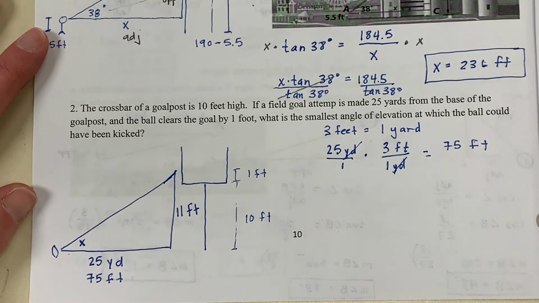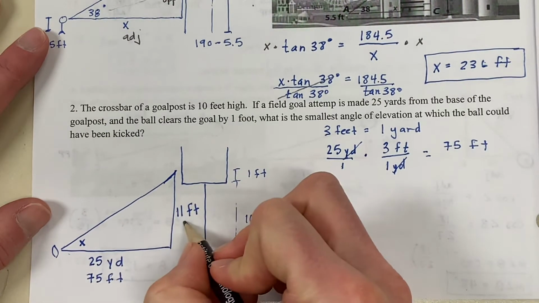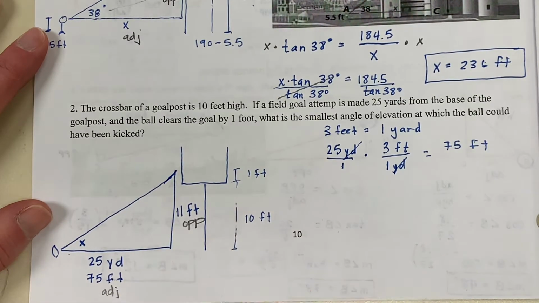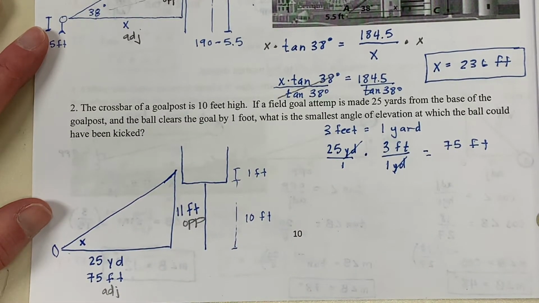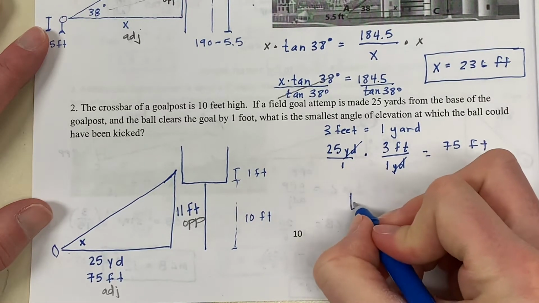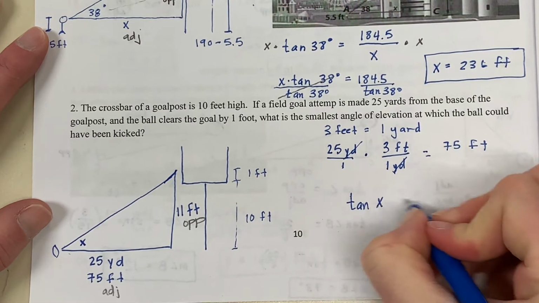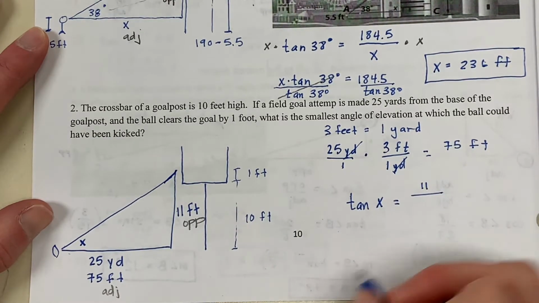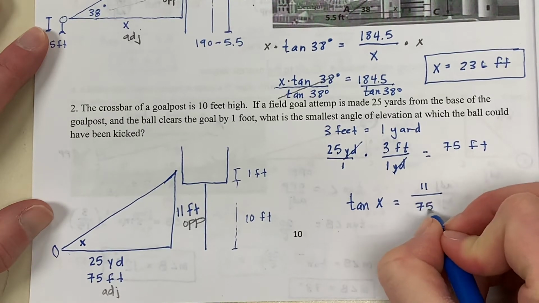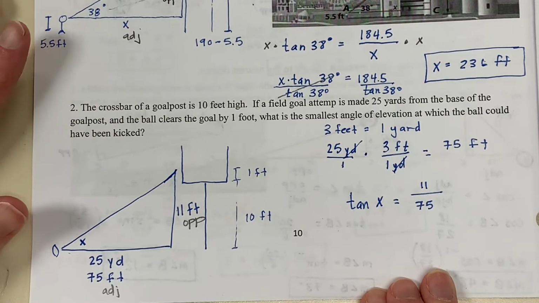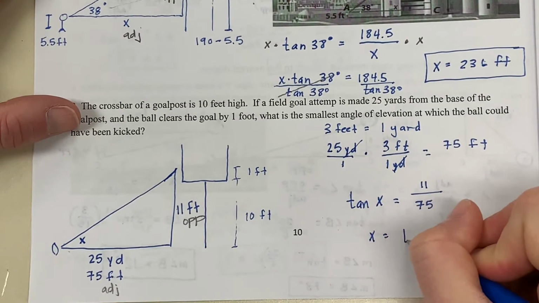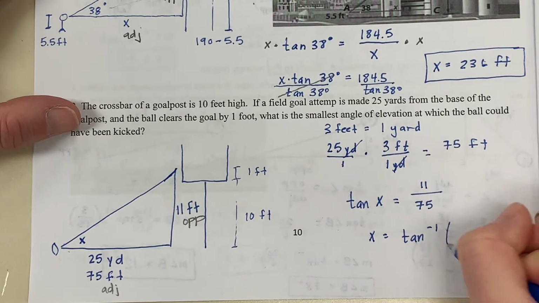Okay. Now from X, 11 is the opposite side, 75 is the adjacent side. Opposite over adjacent is tangent. So the tangent of my angle X is equal to the opposite side, 11, divided by the adjacent side, 75. To find the angle, we use tangent inverse. So X is equal to tangent inverse of my fraction, 11/75.